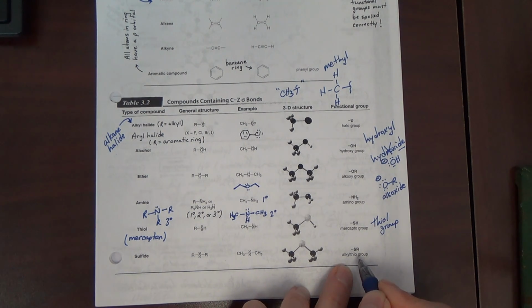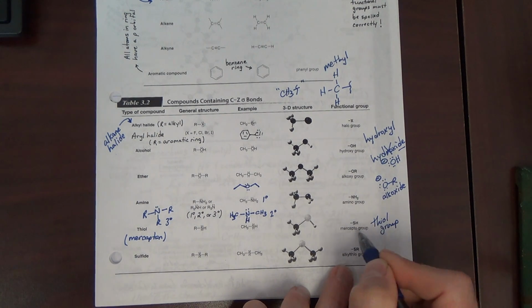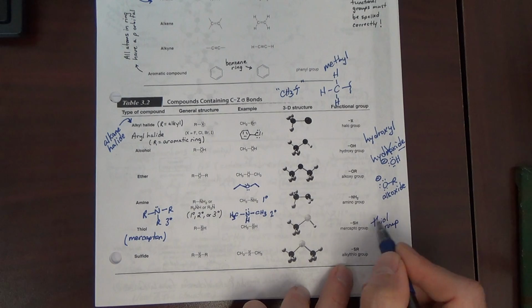Just sulfur compounds are much less common, although when you get to biochemistry you'll see a lot of sulfur compounds. I just rarely hear this term. The thiol group or mercaptan group or mercapto group you hear occasionally.